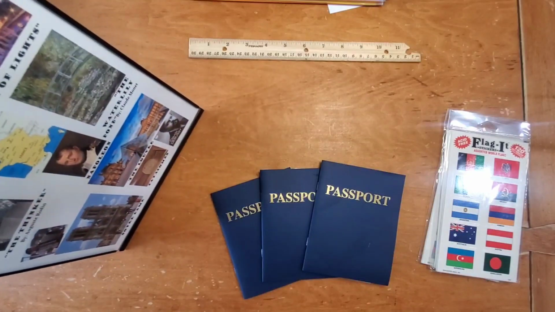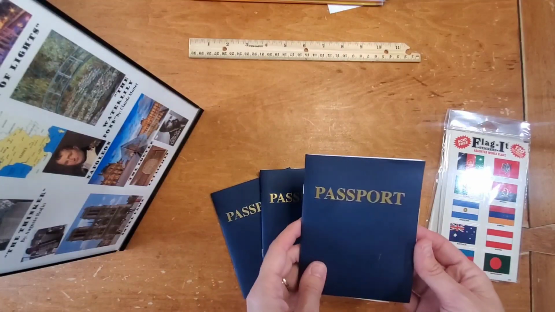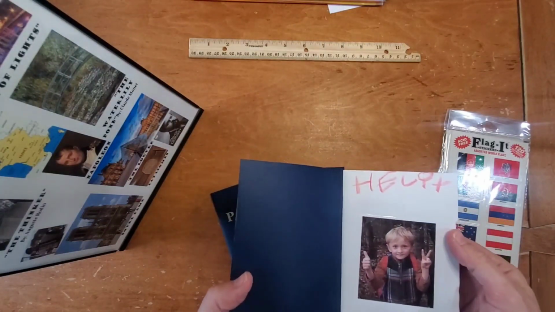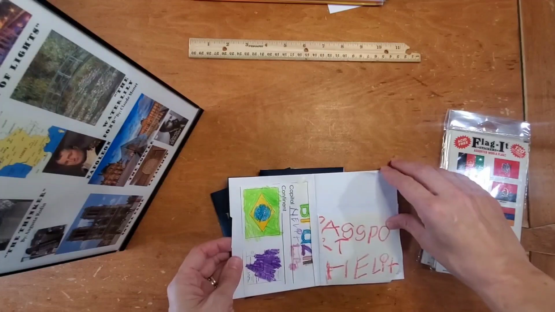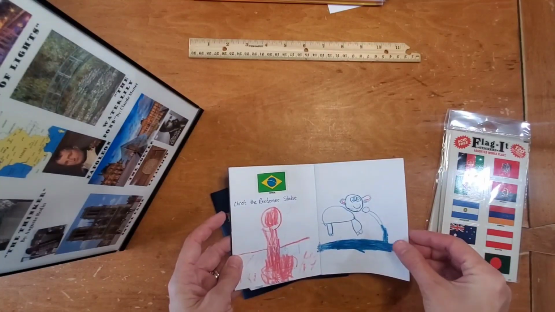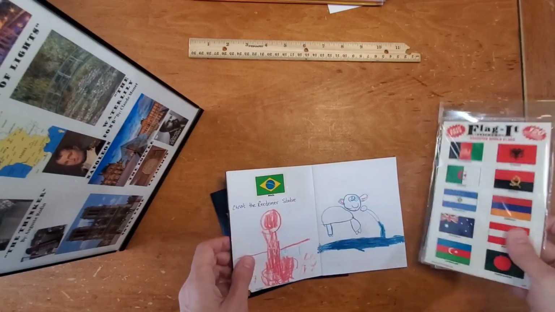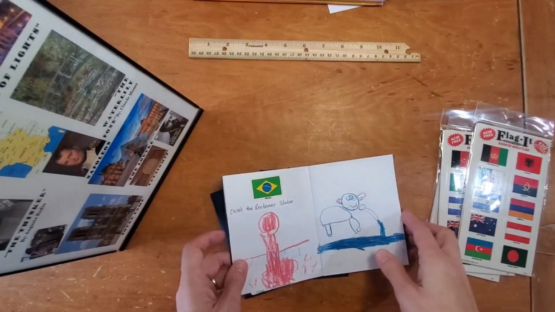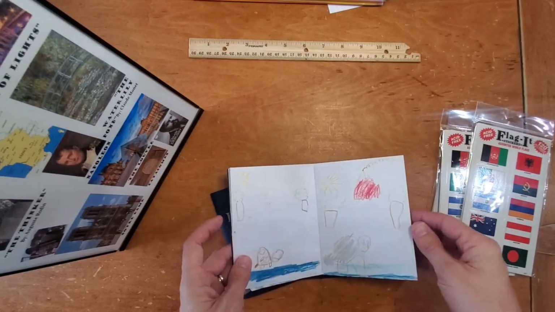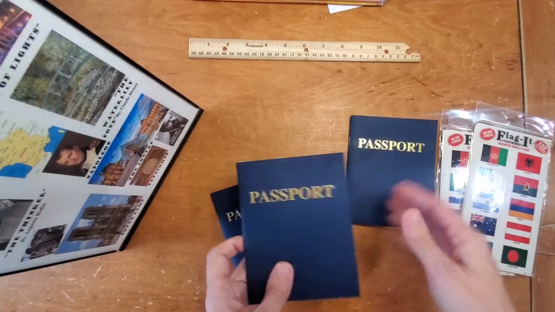So how long do I study this for? I just go until they can find it on a map. They recognize the name of it. They recognize the flag of it. We've filled out some pages in their passport. Here's an example of last year, my kindergartners' pages here. We used the stickers that we got online to go along with it too. And then they would just draw pictures that go along with the country.